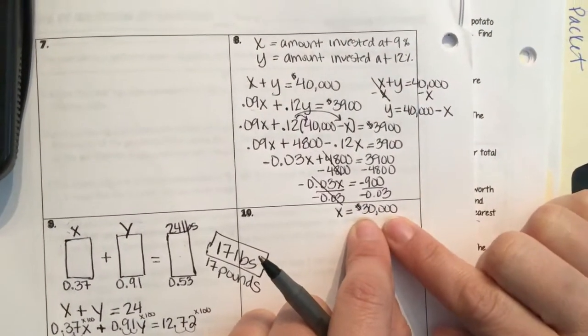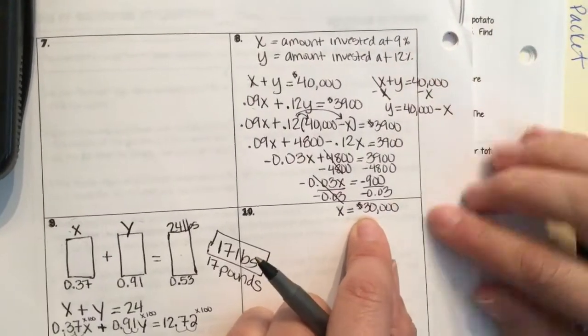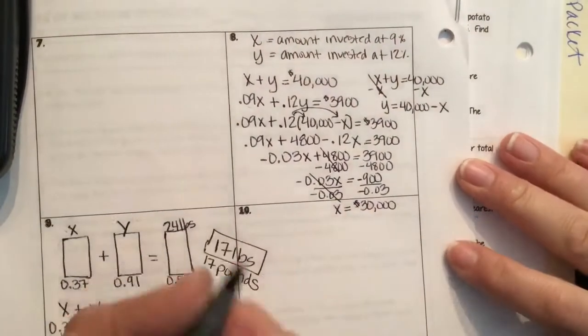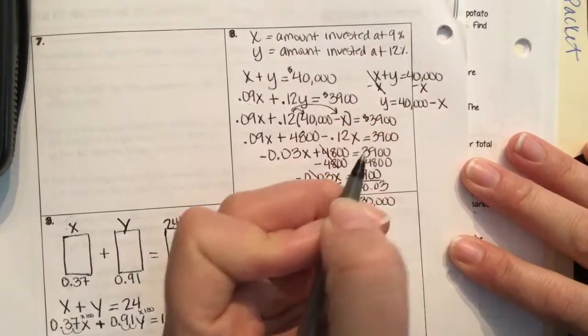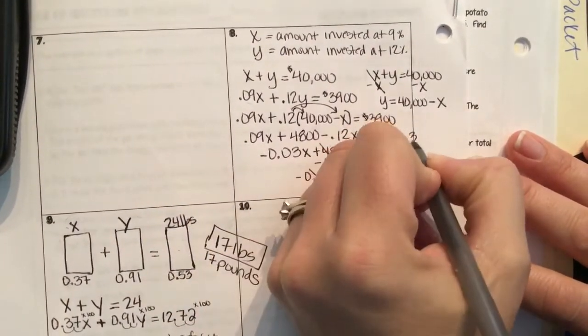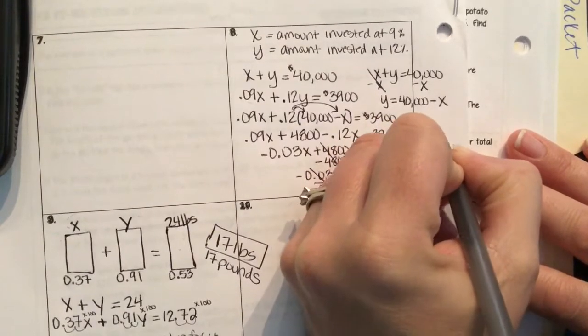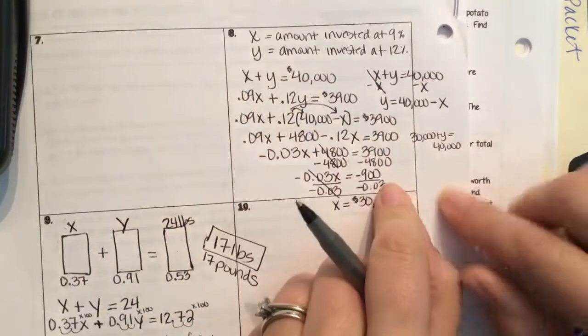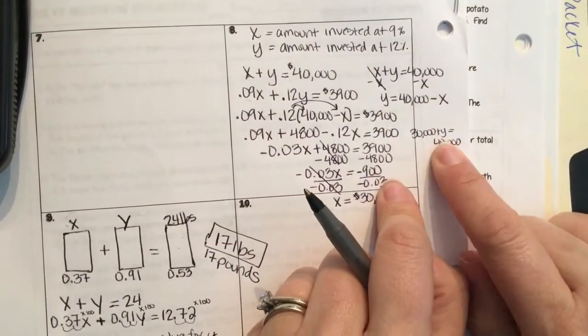9% 30,000, 12% 10,000. How did I get that? You can plug it right back into this first equation right here. So if you want to see that, instead of X, put 30,000 plus Y equals 40,000. I'm kind of out of room, but then you would subtract 30,000 from both sides.